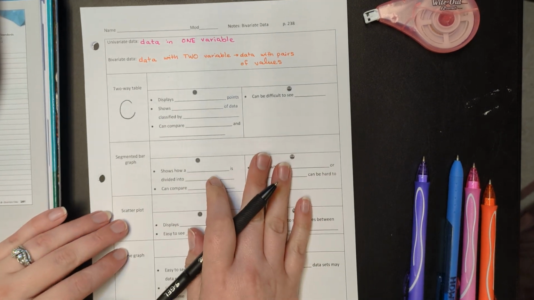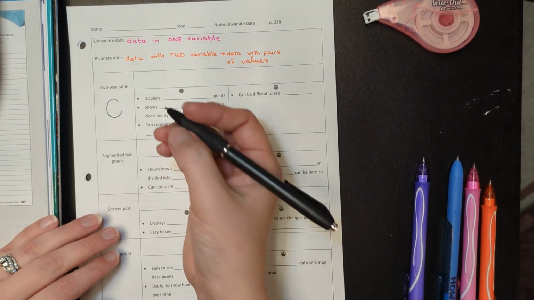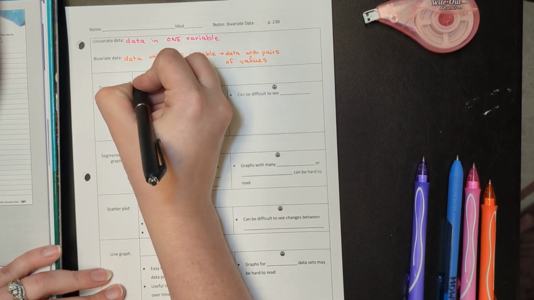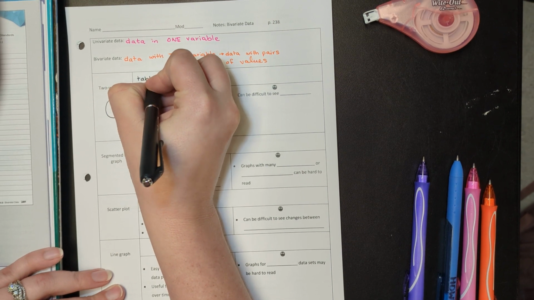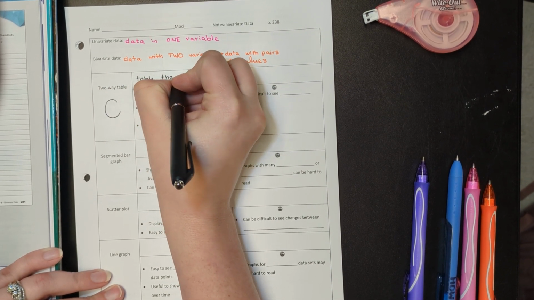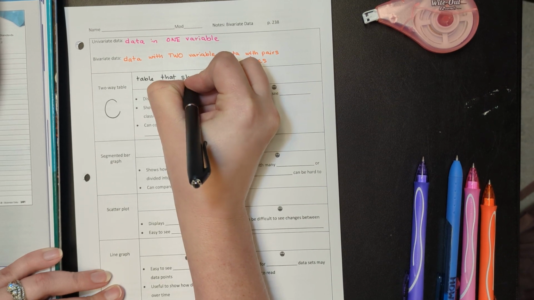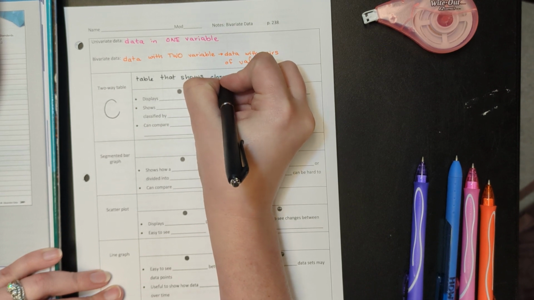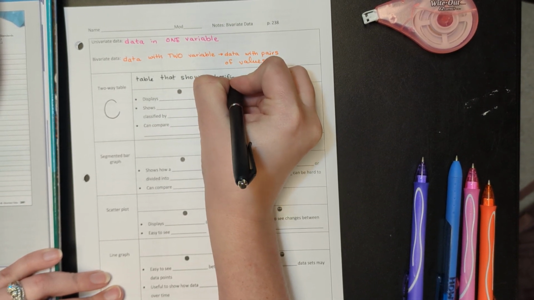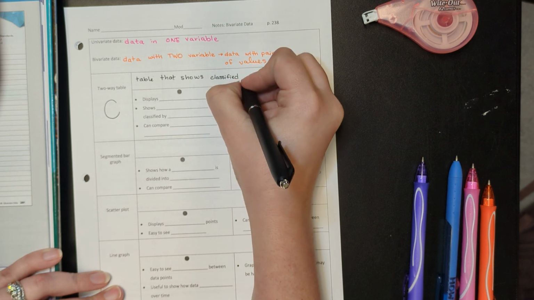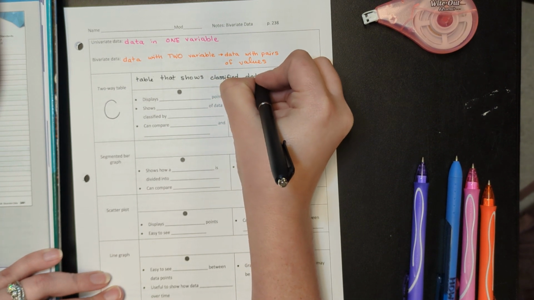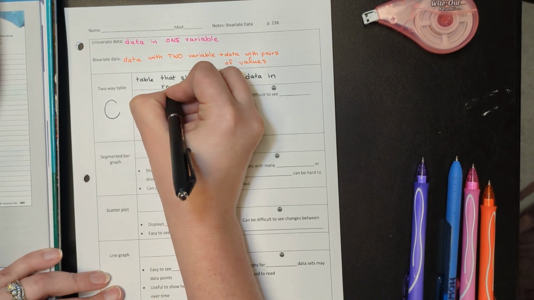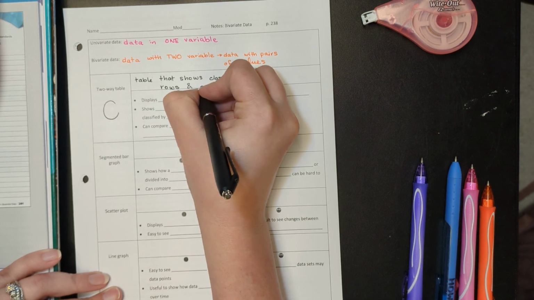Okay, so it's categorical, and it's a table that shows, you can say the book says classified, or you can say categorized, data in rows and columns.